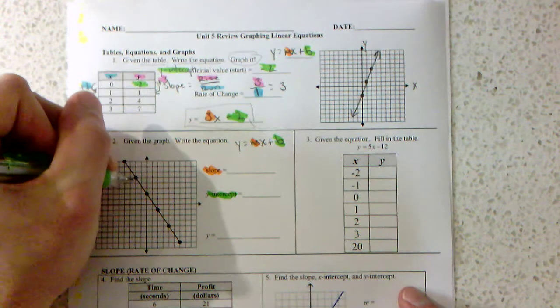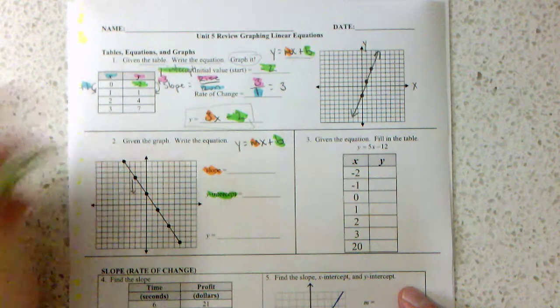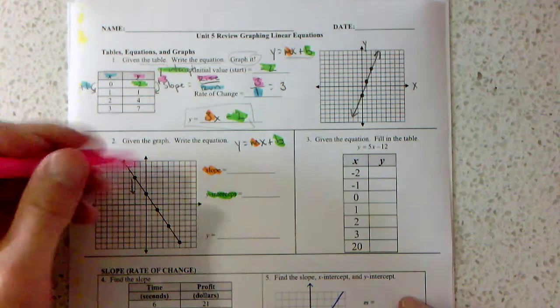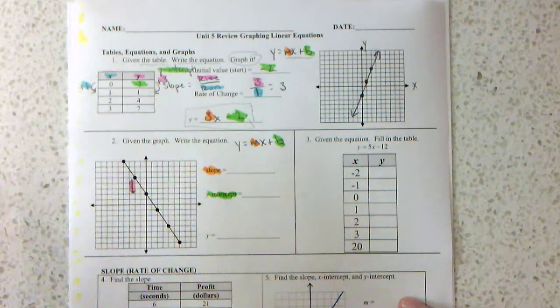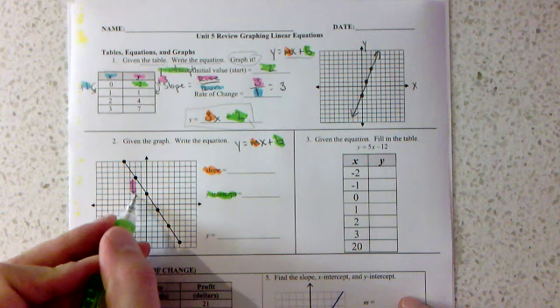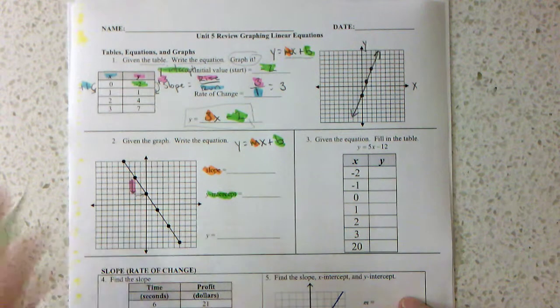To do that, I need to go down to the level that the next point is on. So I go down to that level, and then I want to go over to the next point.